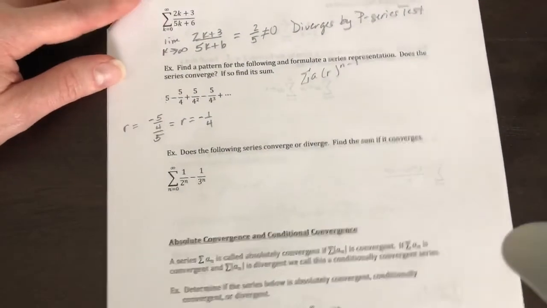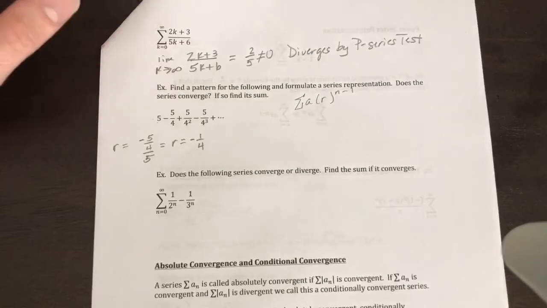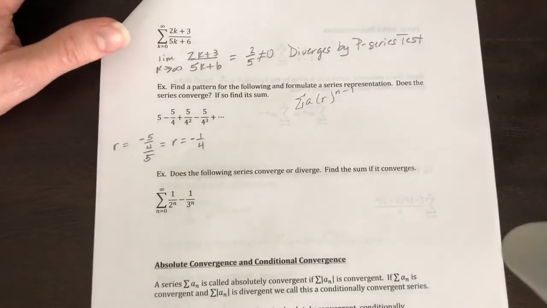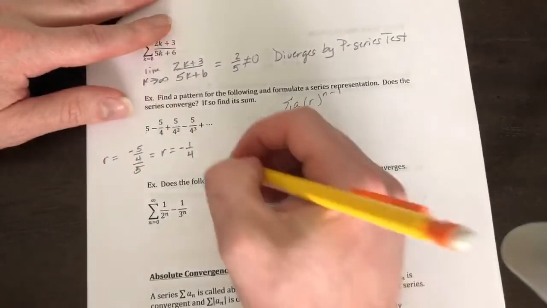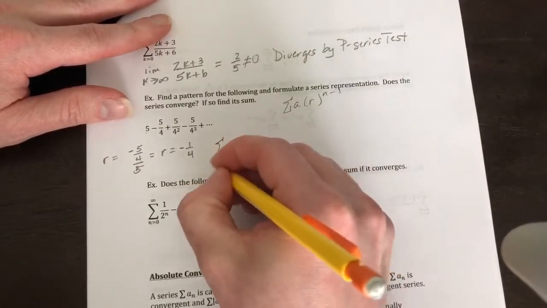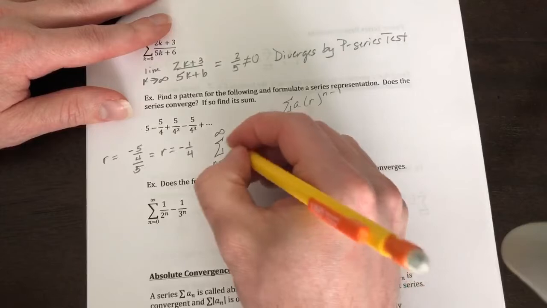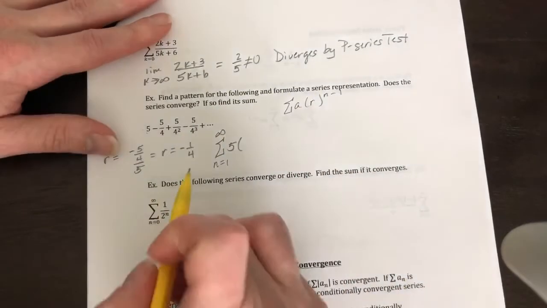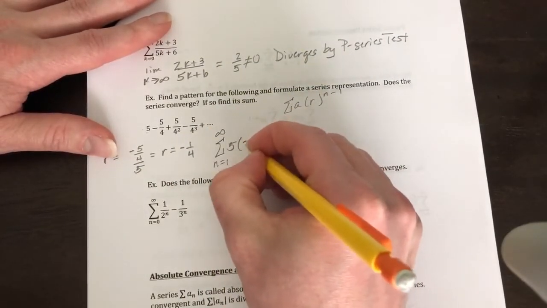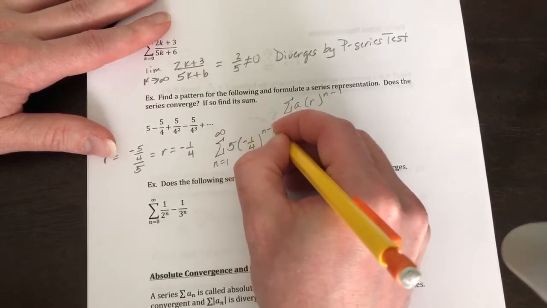Okay, remember that if the absolute value of your r is less than 1, it converges. Okay, so if I want to write a geometric series for this, your first term's 5, and your r is -1/4 to the n minus 1.